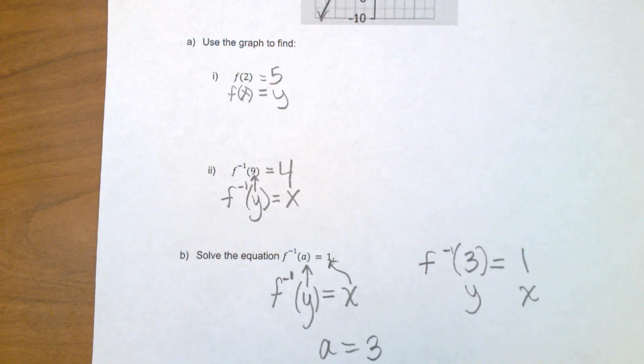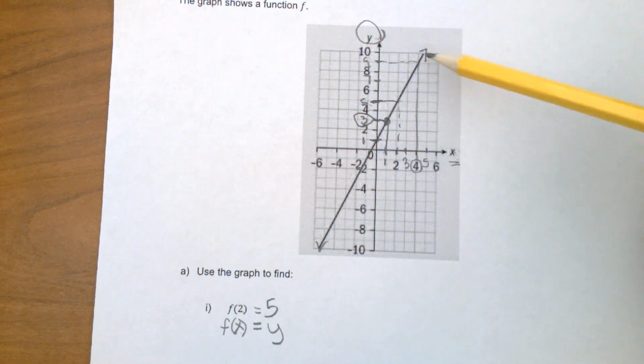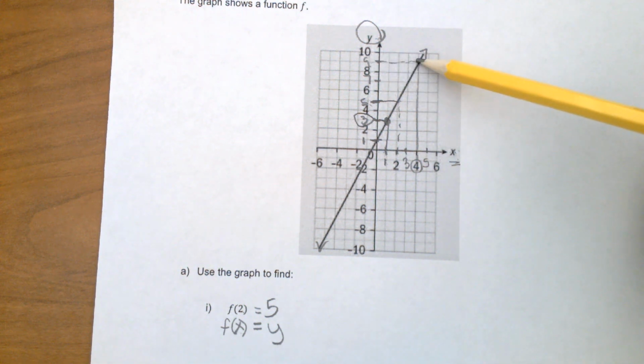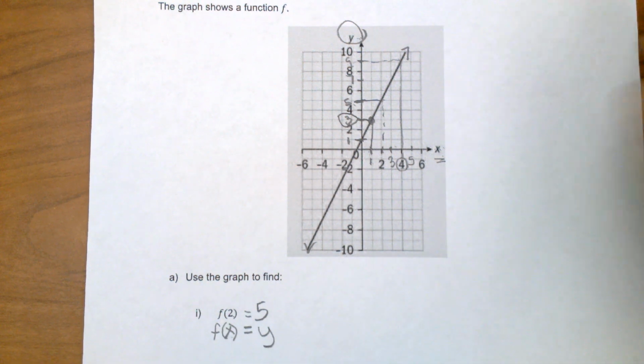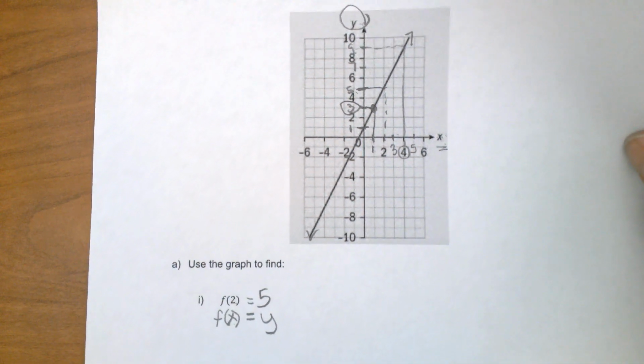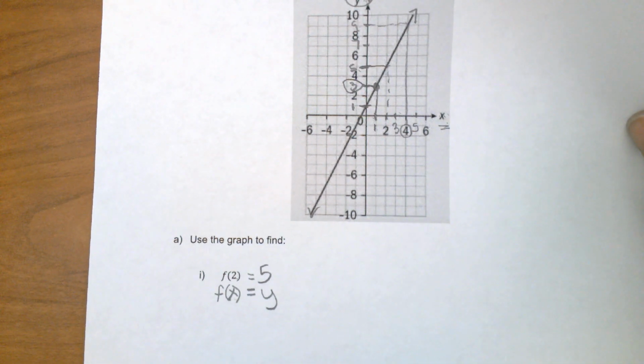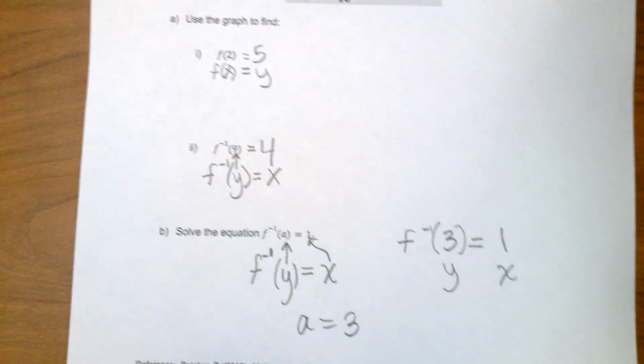So if you understand that we're just switching x and y, and if you understand how, going to the x and looking for y, or going to the y and looking for x, reading the graph both ways, then you really are going to start to understand inverses, because we are going to be getting into more inverses in the future.